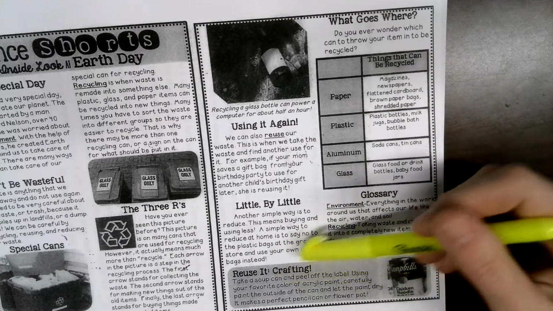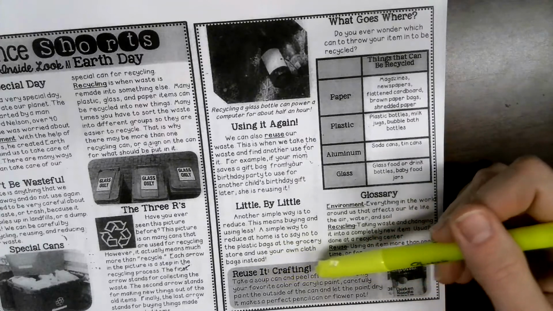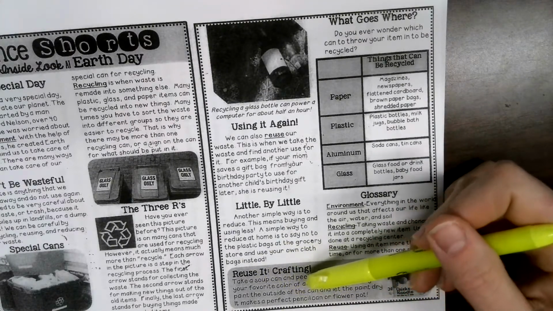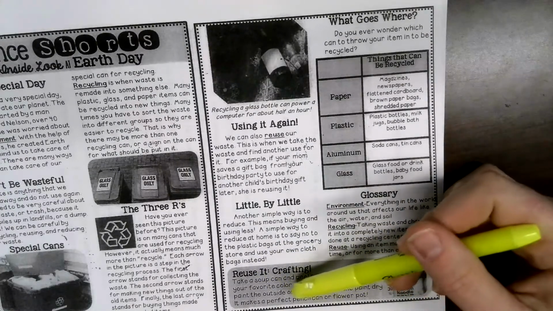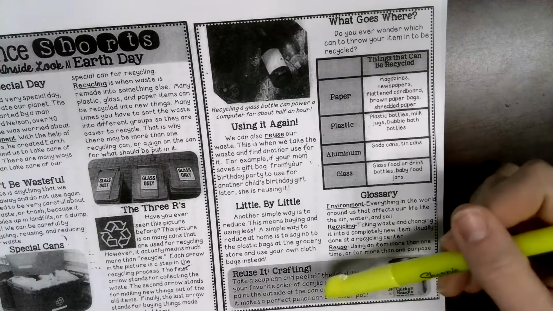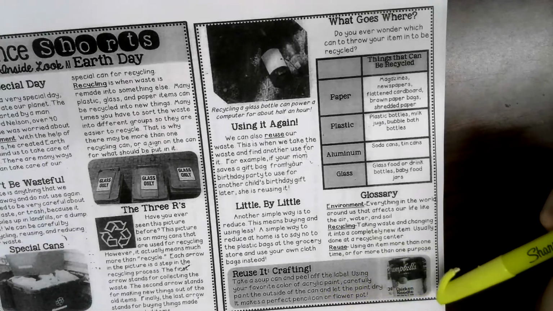We'll reuse it crafting. Take a soup can and peel off the label. Using your favorite color of acrylic paint, carefully paint the inside of the can and let the paint dry. It makes a perfect pencil can or flower pot.